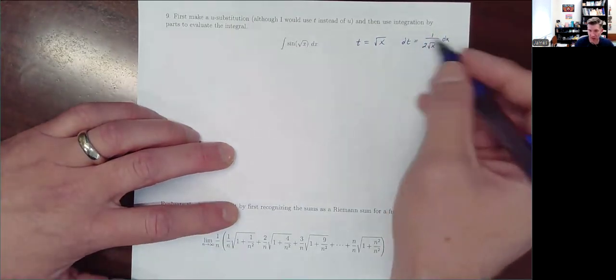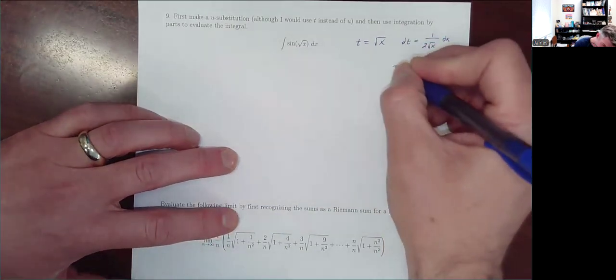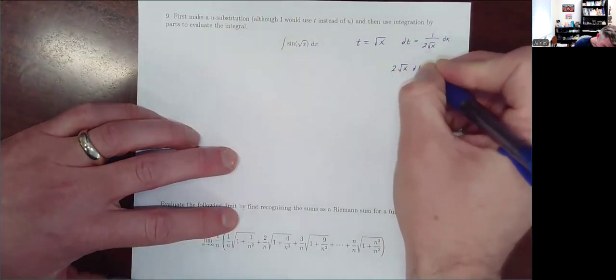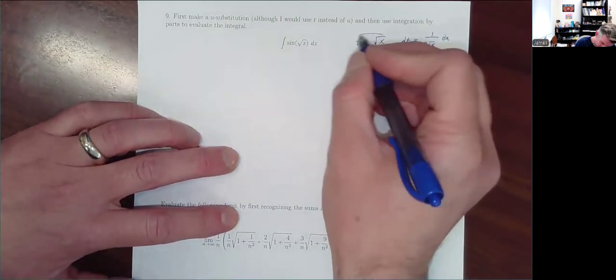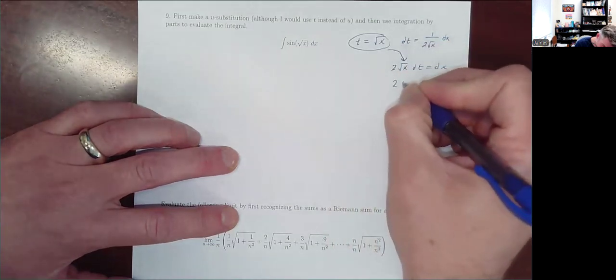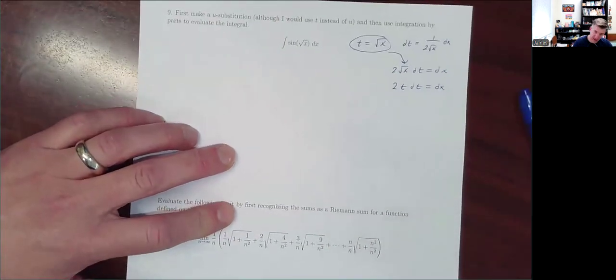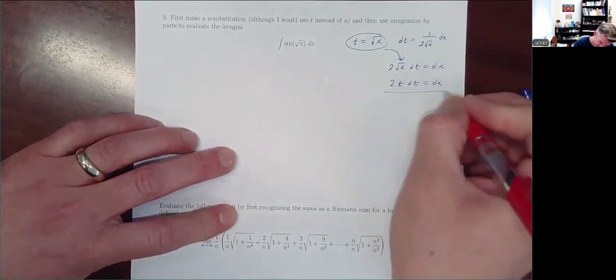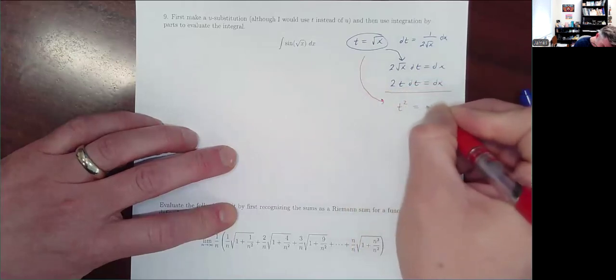This doesn't really turn out so well, except we can bring the 2 root x over to the other side and say 2 root x times dt is equal to dx. But then t is equal to root x, so root x is equal to t. So this is really 2t dt is equal to dx. Or an alternative way to get there is to say, if t is equal to the square root of x, then t squared is equal to x.